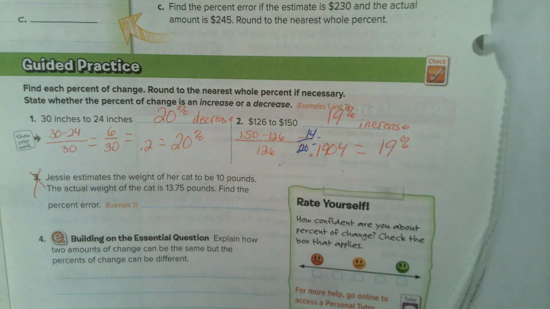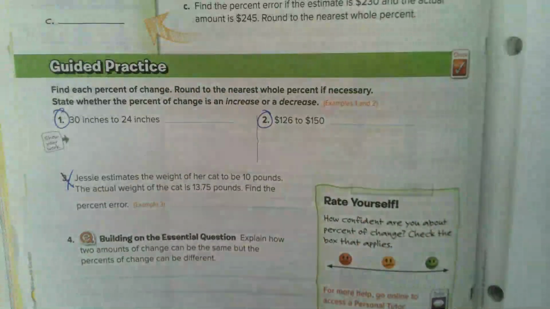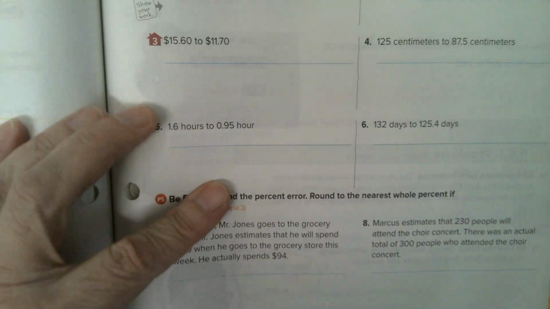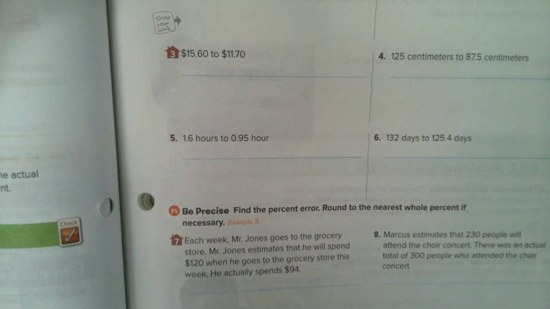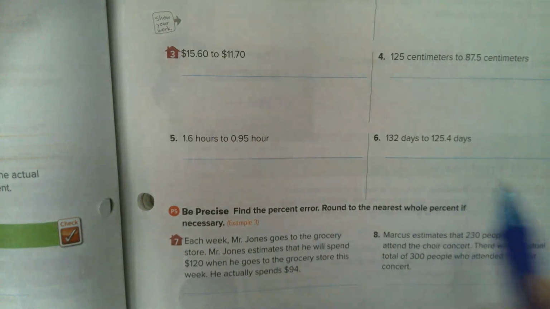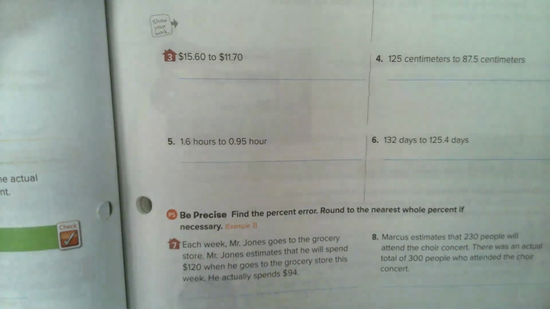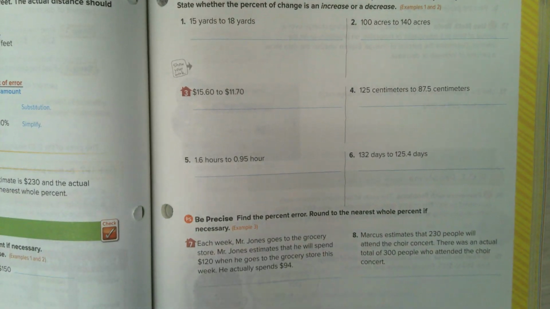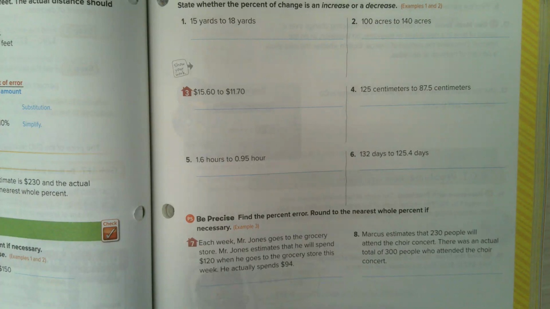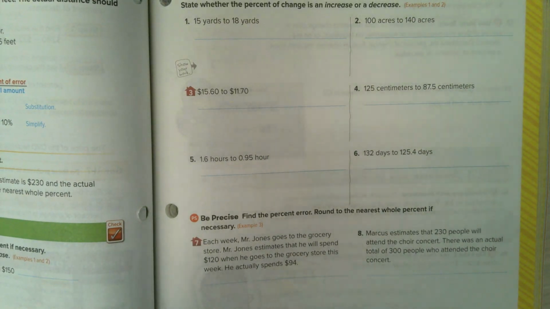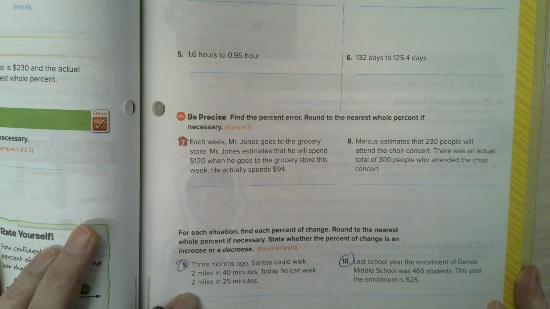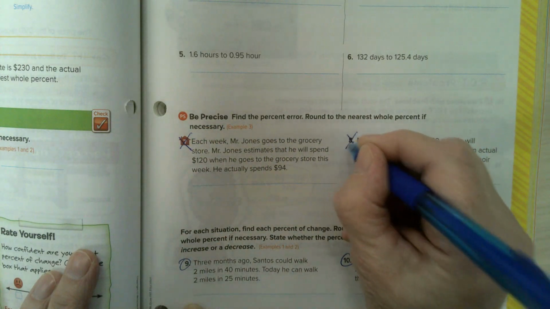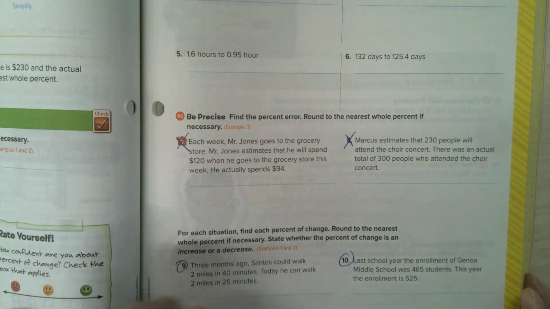Okay, what are we going to do for homework tonight or classwork today? You're going to do on page 147, 1 to 6. Okay, so you're going to do 1 to 6, 9 and 10. We're not going to do 7 and 8 because they're doing the percent of error. Today we're not going to do percent of error. So 1 to 6, 9 and 10.